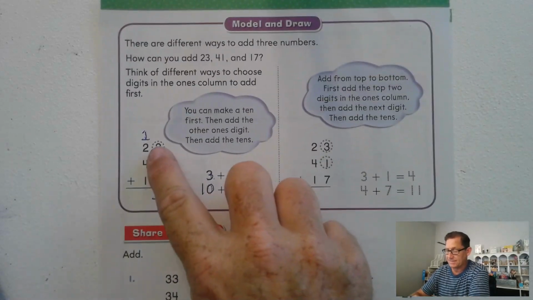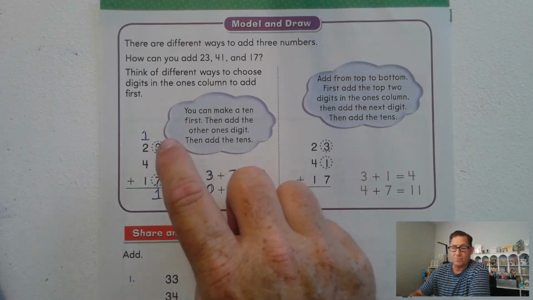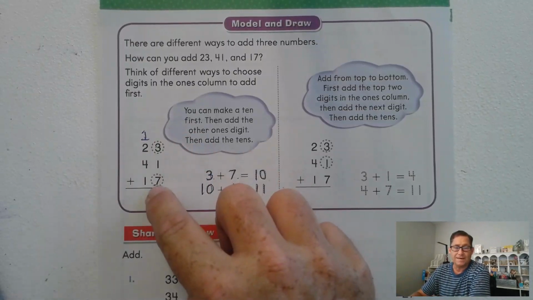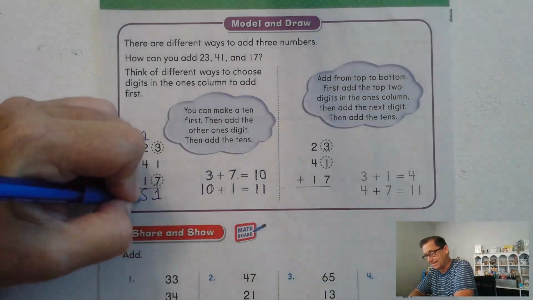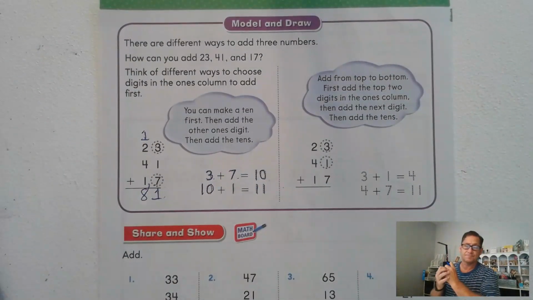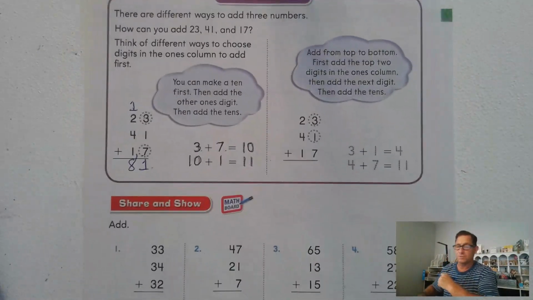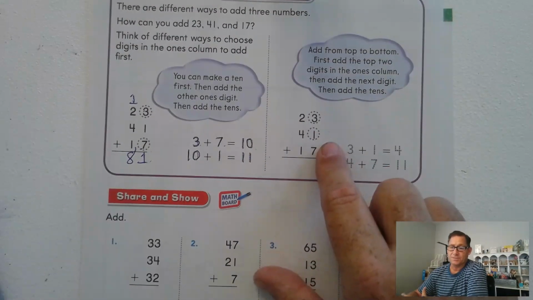Now let's add the tens. Again, it doesn't matter which order we do it. We could go 1 and 1, that's 2. 2 and 2 is 4. And 4 and 4 is 8. So 81. Well, could we have added 3 and 1 first?